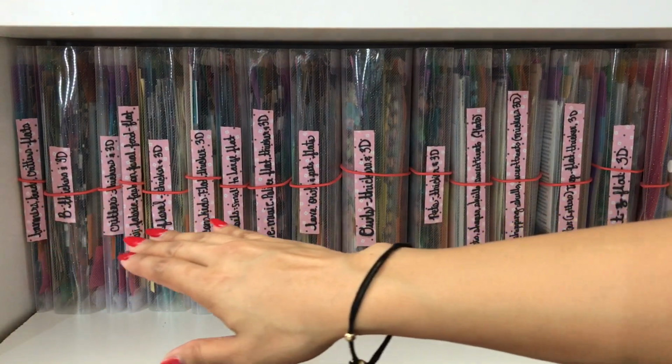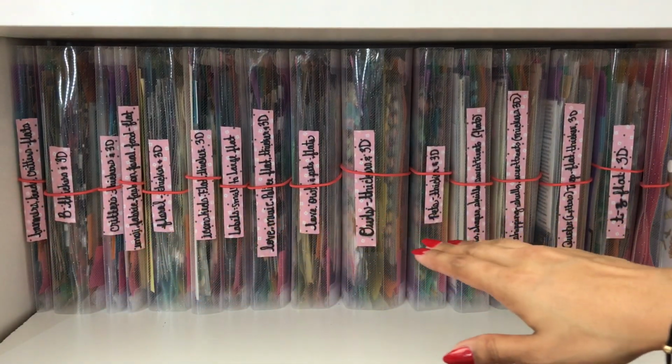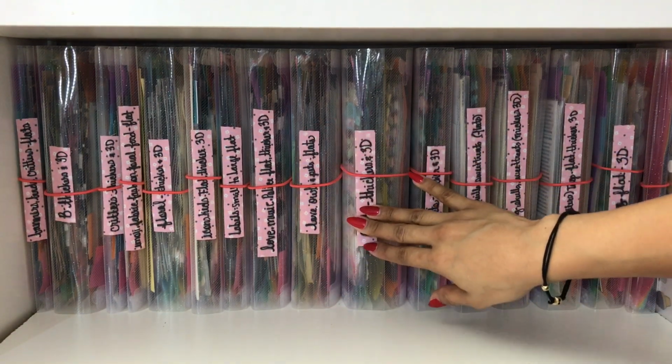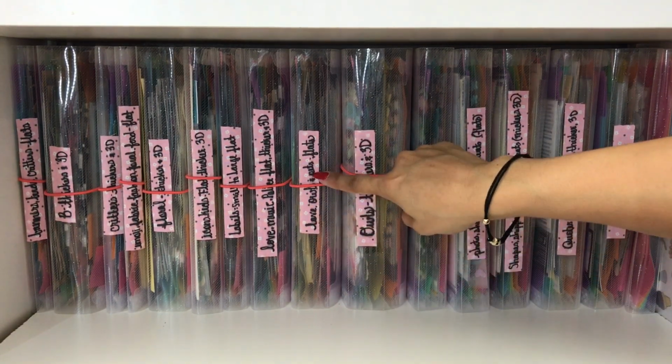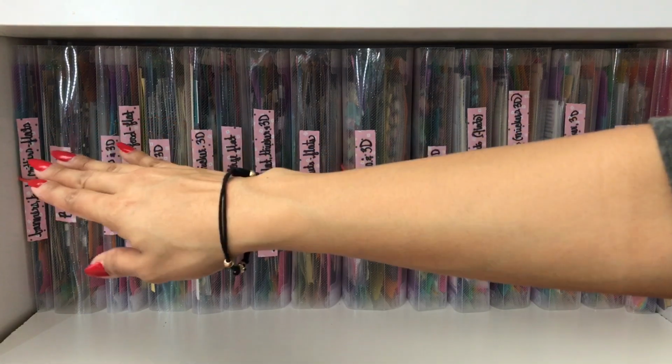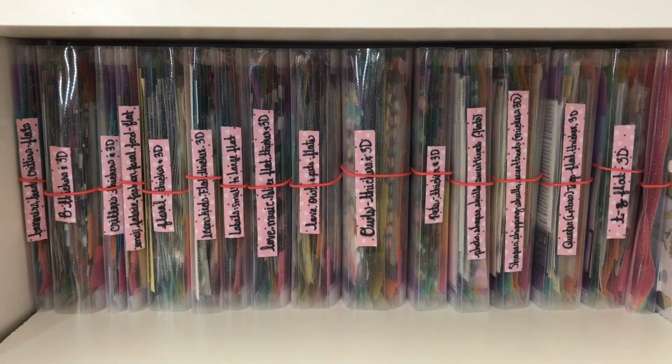By flat, thicker, and 3D. And then on the actual label, when I break it down on the item that it is, I like to generalize the categories. So let's start off with what I have from left to right, because it goes in alphabetical order from left to right, because that is how we read and that is how we think of words.